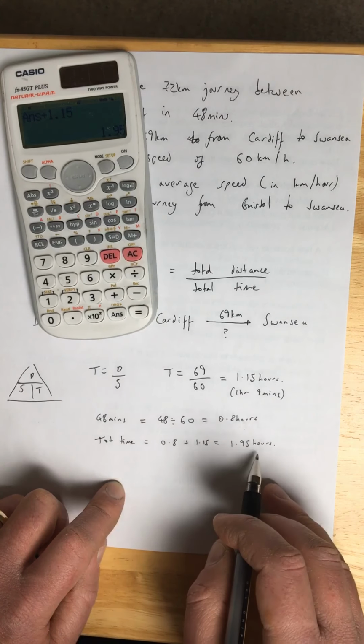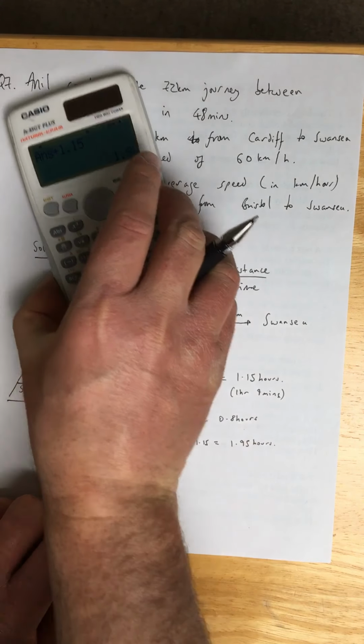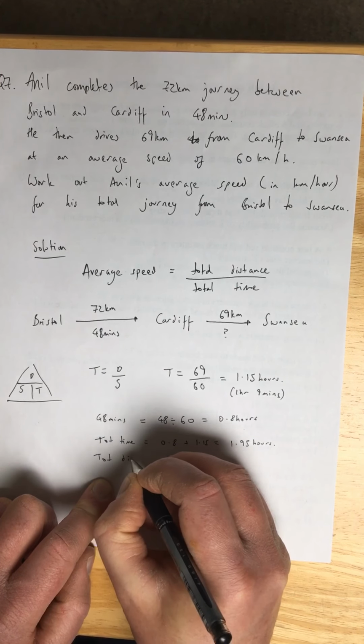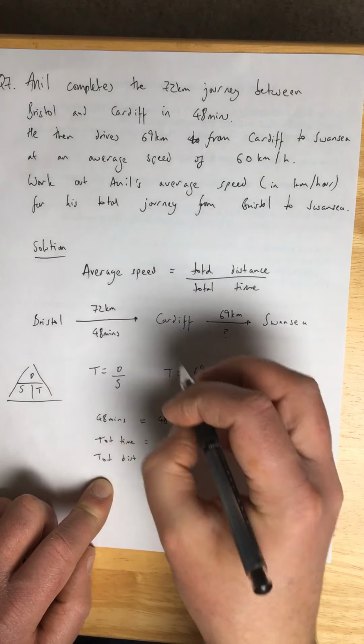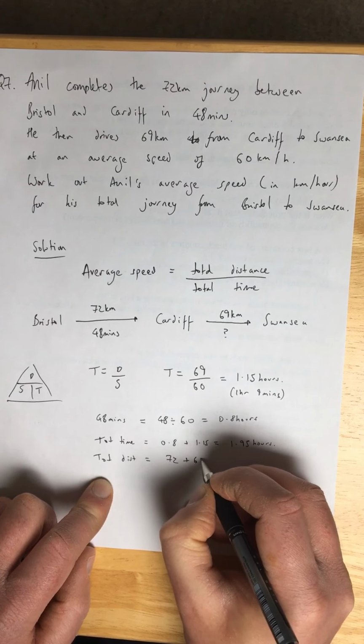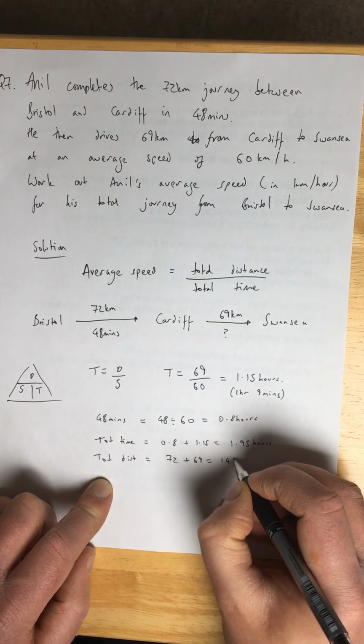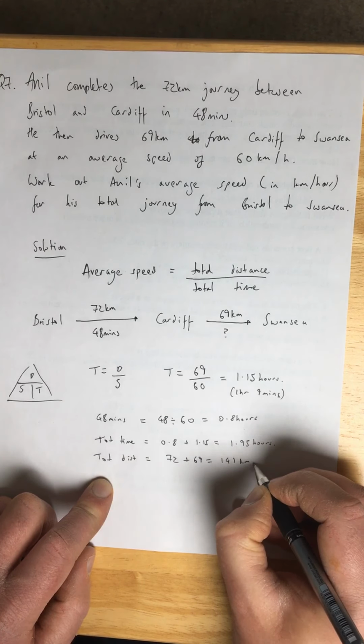Okay, so we found the total time. We said before we haven't written it down so far, so let's just write it down. The total distance is equal to 72 plus 69, which gives 141, and we're in kilometres.